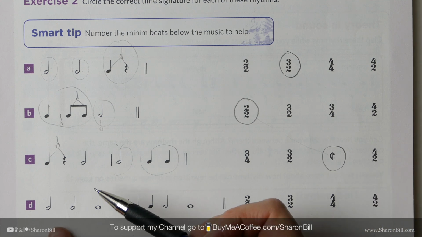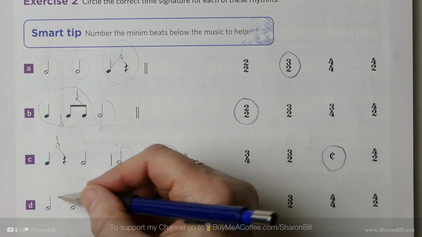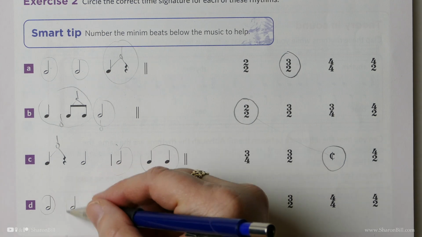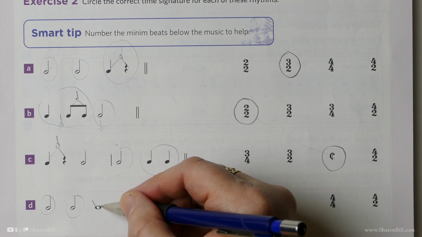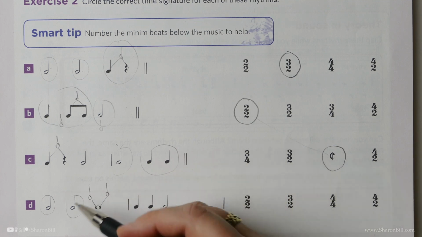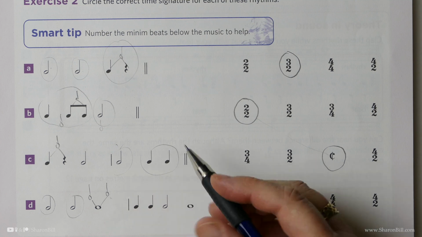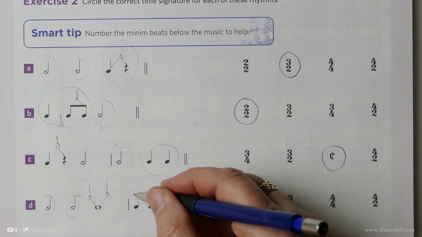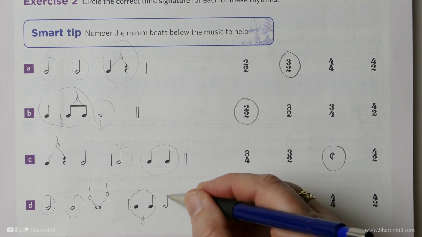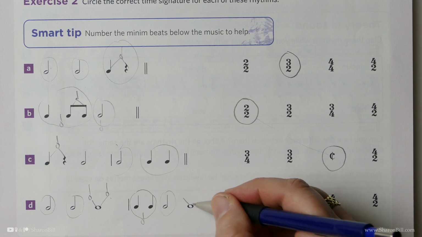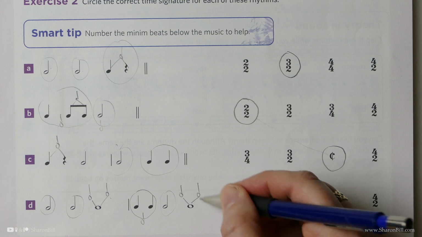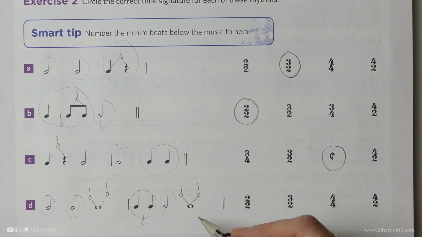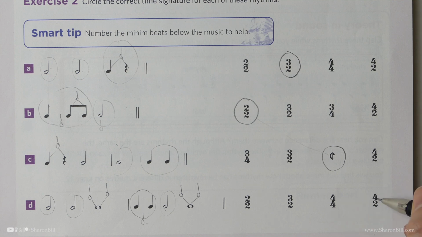And then, so here we have a minim, and we know that a semi-breve is worth 2 minims, so we have 1, 2, 3, 4 minim beats worth. Let's double check this next bar. We have a minim's worth there, a minim's worth there, and then we know that a semi-breve breaks into 2 minims, so we have 1, 2, 3, 4 minims. So we need 4 beats per bar, but not 4 crotchets, not 4 quarter notes. We need 4 minims. And so that's the correct time signature for that one.